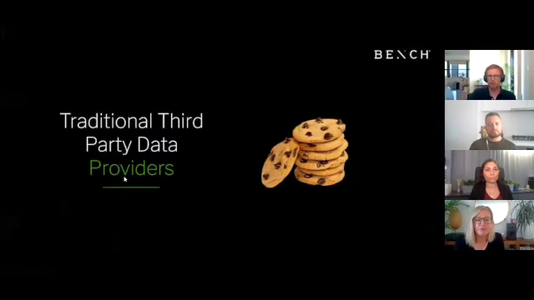Now, that kind of covers off the first-party data driven side of things when it comes to targeting solutions. So now we'll step back and get into the weeds of these other cookieless signals.